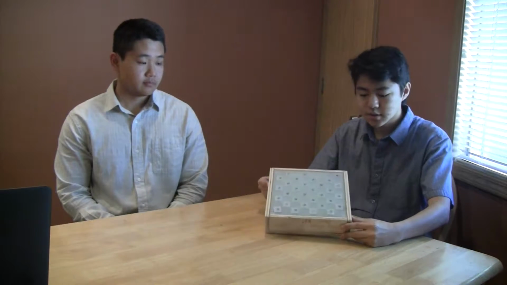Alright, we're group 4. And we're the Checkerless Checkerboard team. My name's Shane Minalga. And I'm Brandon Kaibura. This is the Checkerless Checkerboard. The goal of our project was to remove the pieces from your standard checker game in order to make it easier to play and more kid-friendly.